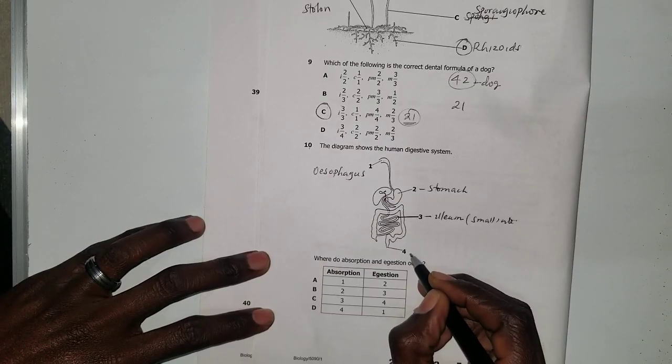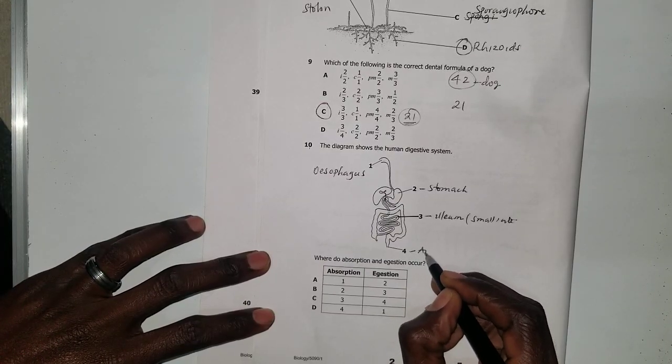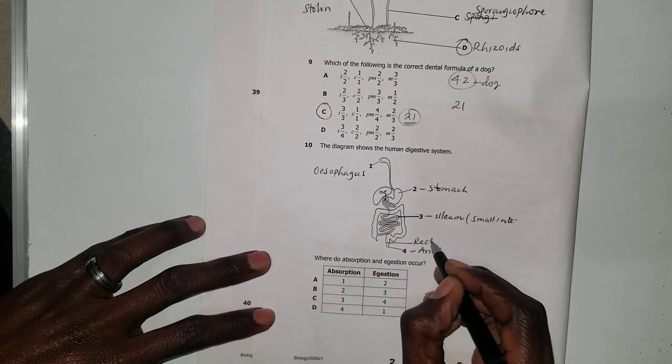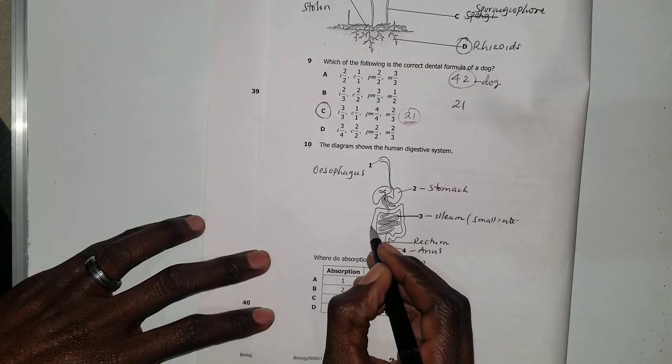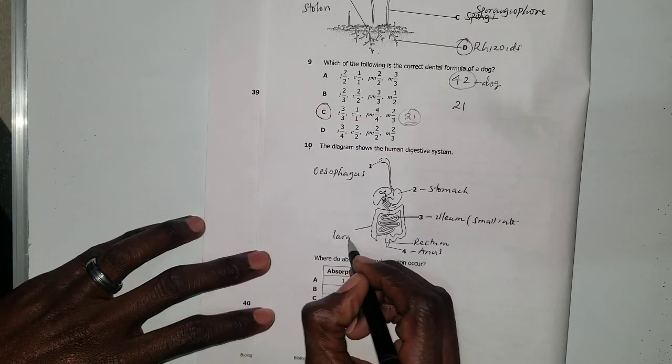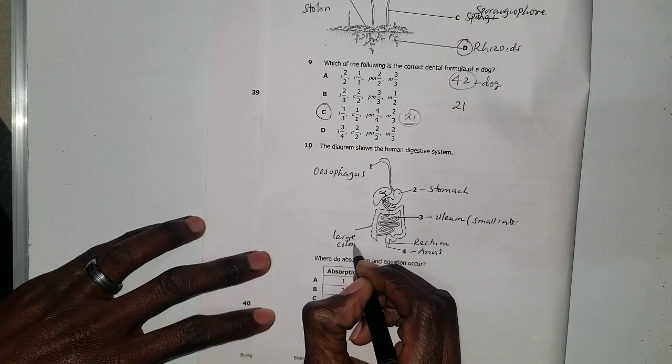And 4 is simply the anus. Closer to the anus, there's actually a part called the rectum. So you should remember that. And this is the large intestine, or the large colon in this case.